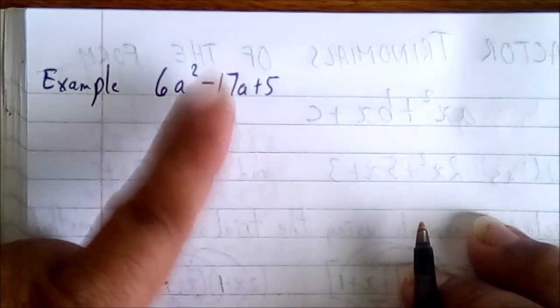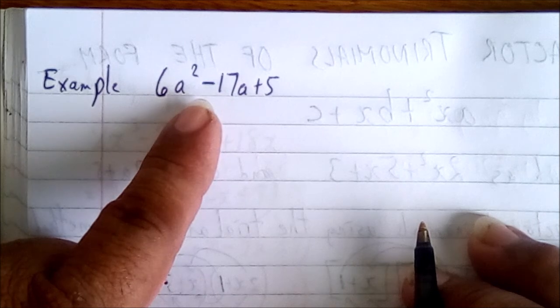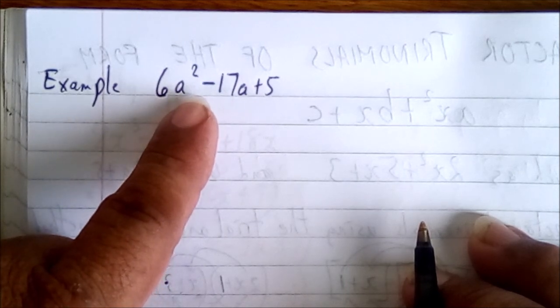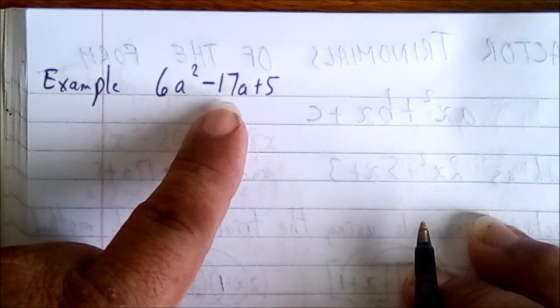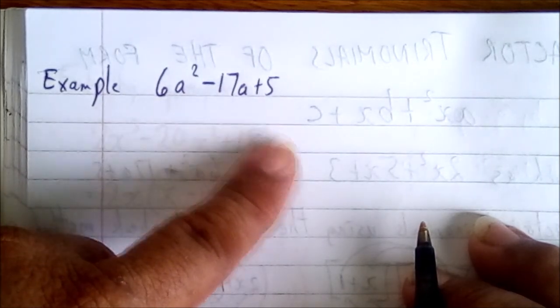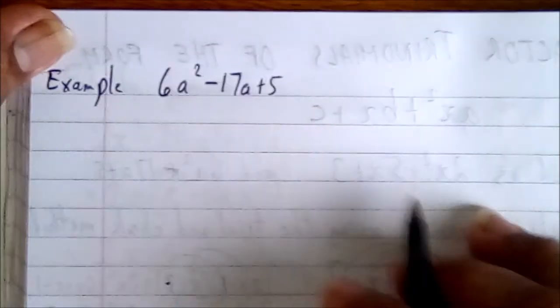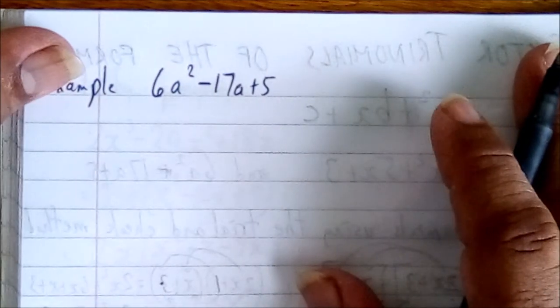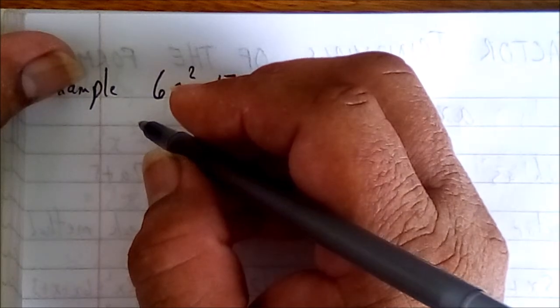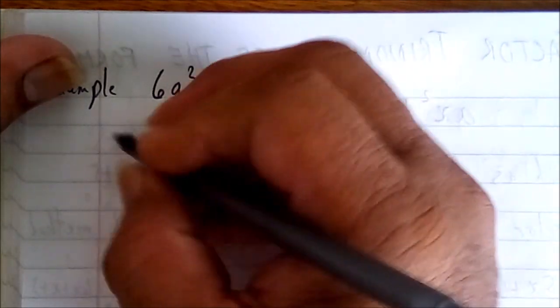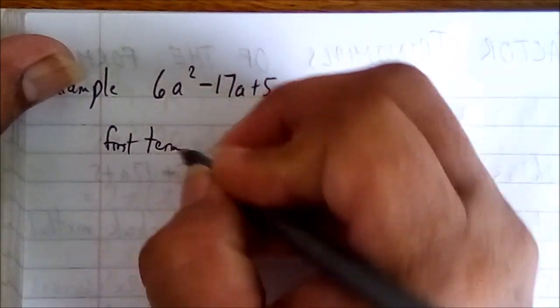The solution to this problem will be: since the first term is 6a squared, the first terms of the binomial factors must be 6a and a, or 3a and 2a. So here's where the next challenge comes in with the trial and check method. Remember, this is the trial and check method.